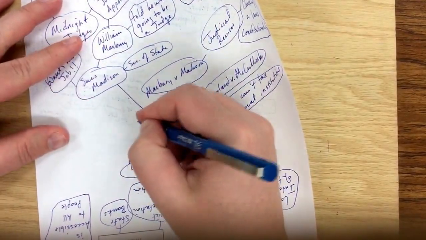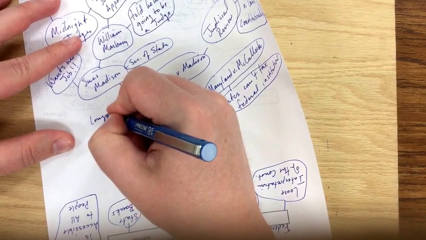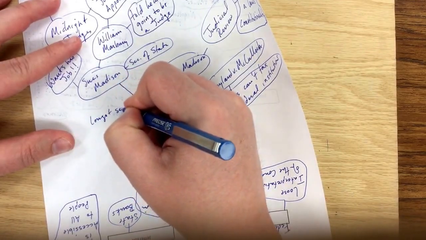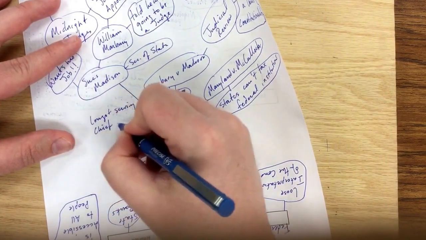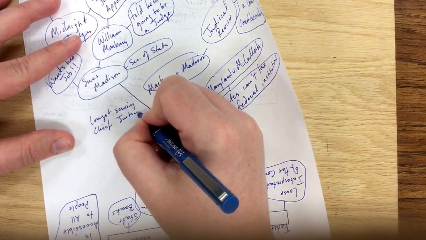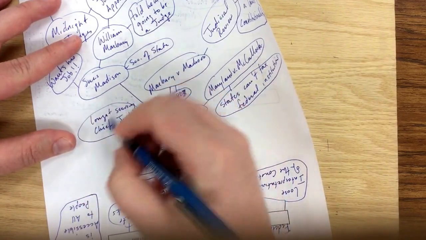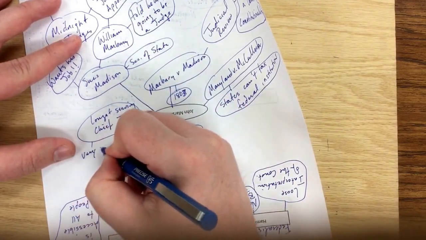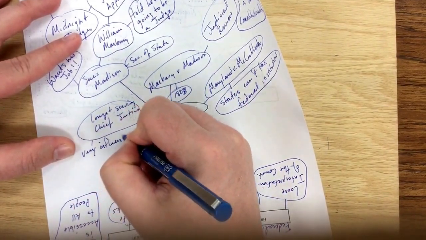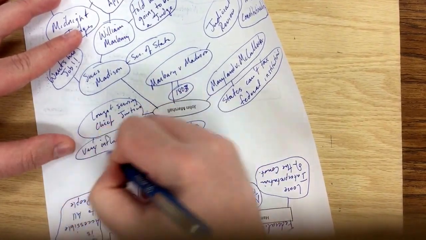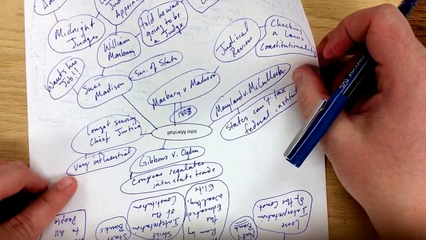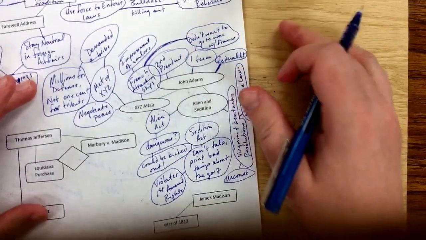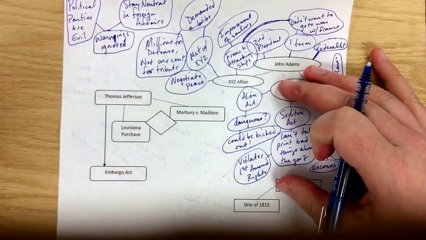And just to remember a couple notes, he was the longest serving Chief Justice, and he was very influential. Remember, his nickname could be the measuring stick, okay? Because everybody else is measured against him. Okay, good deal. That is John Adams, and we'll go to part 3 in a second.